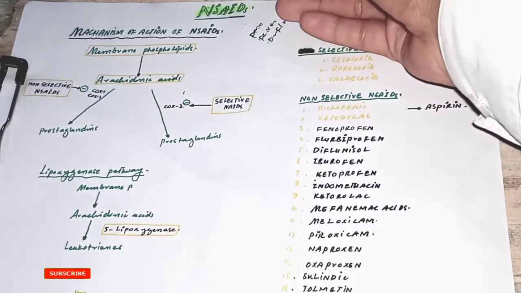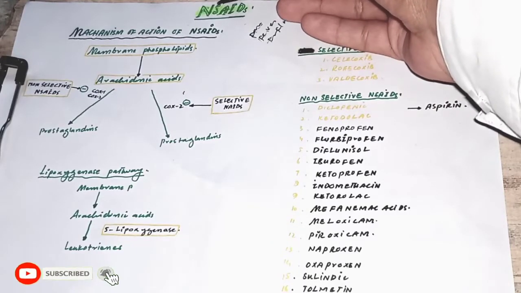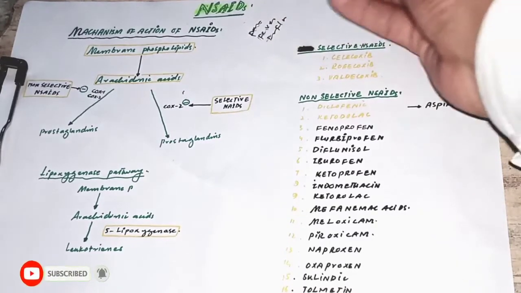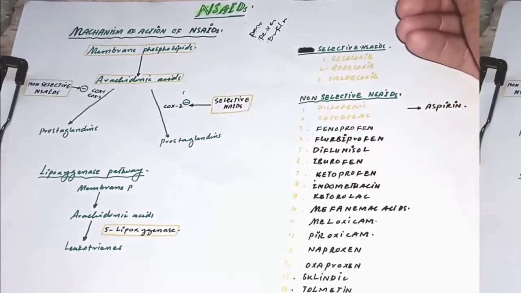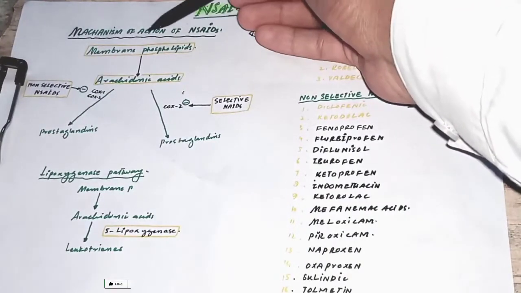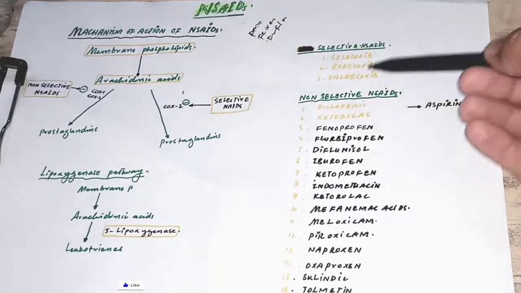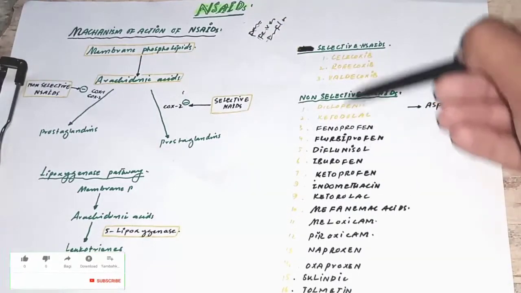NSAID is the abbreviation for non-steroidal anti-inflammatory drugs. These are the drugs used to treat pain, fever and inflammation. So first I am going to talk about the mechanism of action of NSAIDs. Then after, I shall discuss the various NSAIDs which I have listed here.